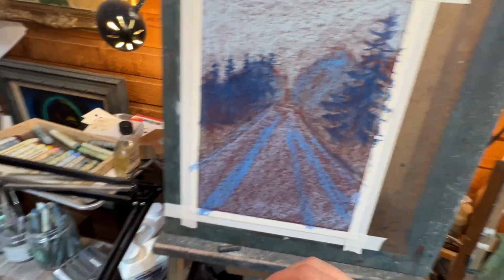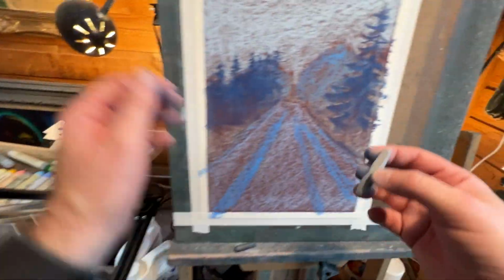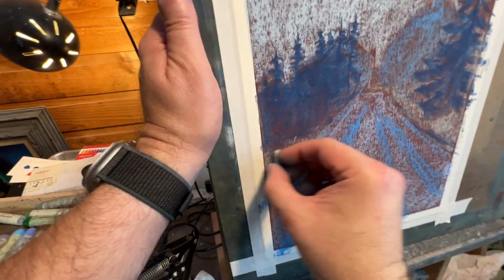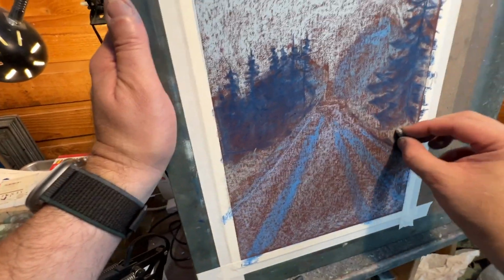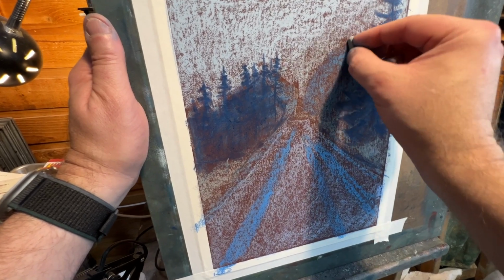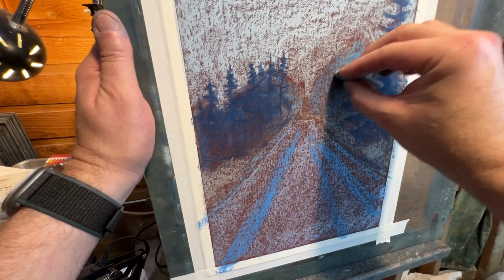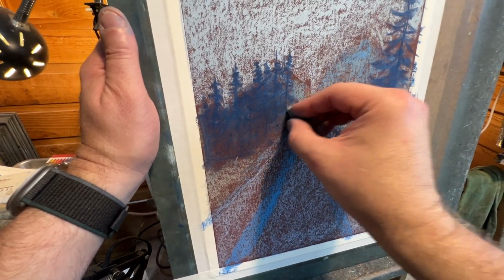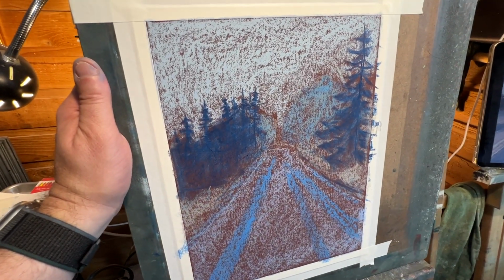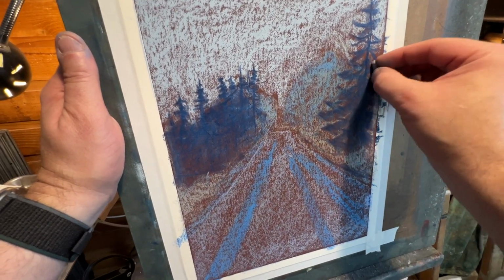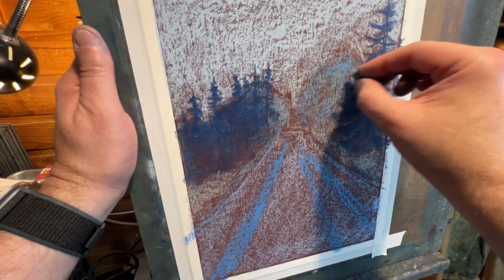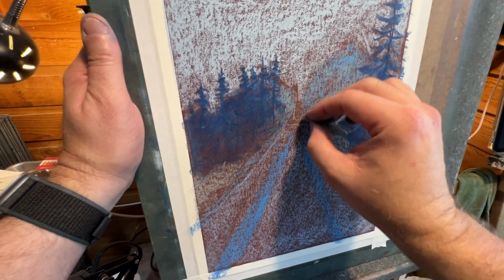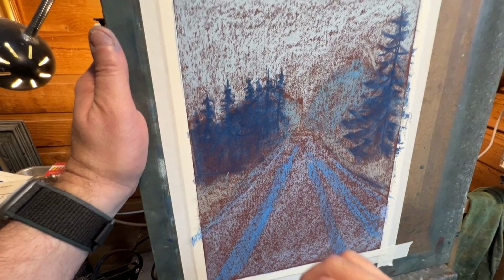Pretty good start. Let me come back to this gray and just use it as a cover for the paper. Okay, and back in here we have those distant trees that have a different value to them. And of course we do the light last, like the lights and the darks will be the last thing we add to this whole painting.